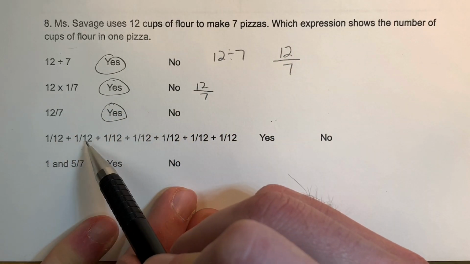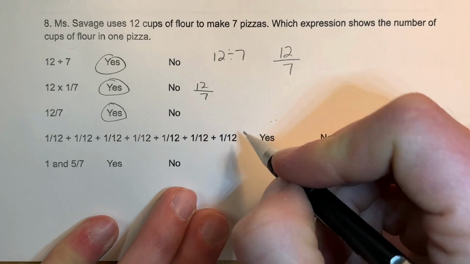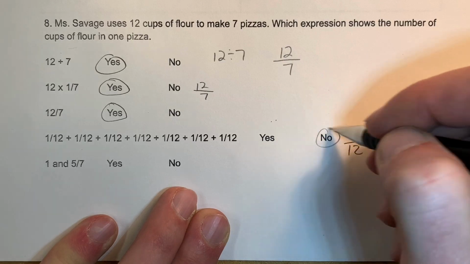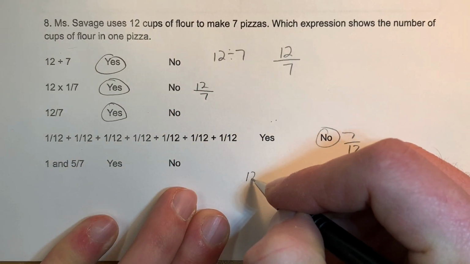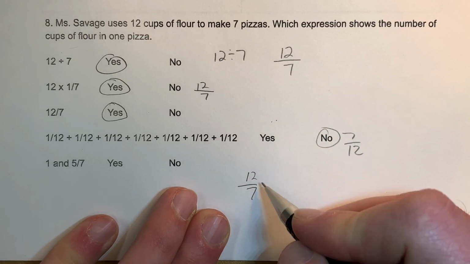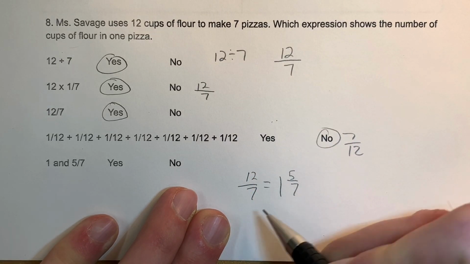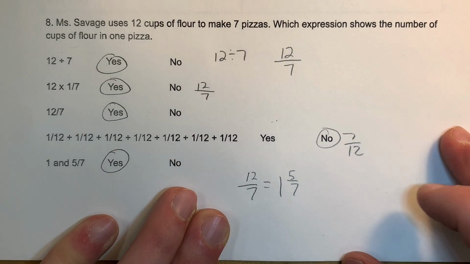This is 1/12, 2/12, 3/12, 4/12, 5/12, 6/12, 7/12. And that is not the same, so that's going to be a no. 1 and 5/7. So if I have 12/7, that's the same thing as 1 whole, and I have 5 left over, so that would be a yes. Same thing, 1 and 5/7. So that would also work.